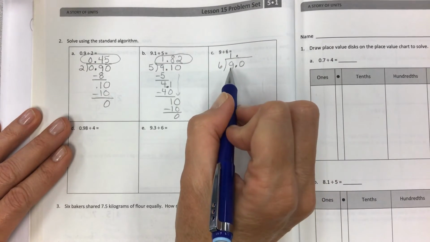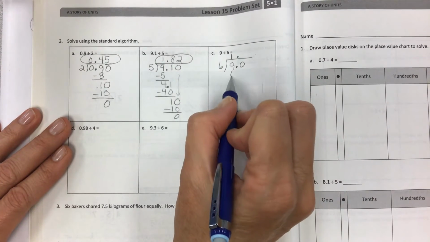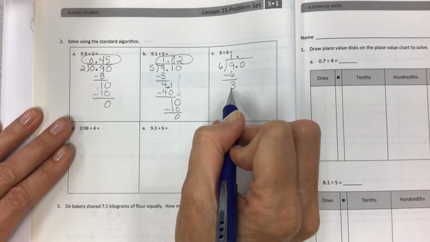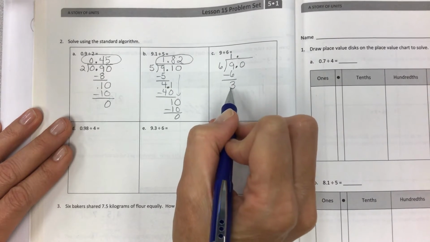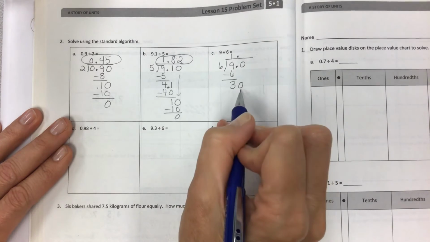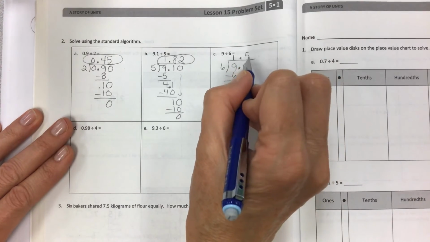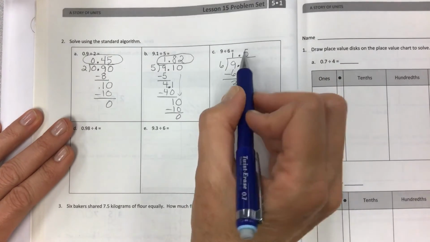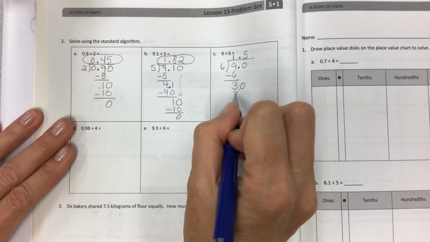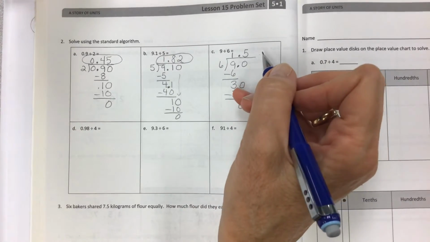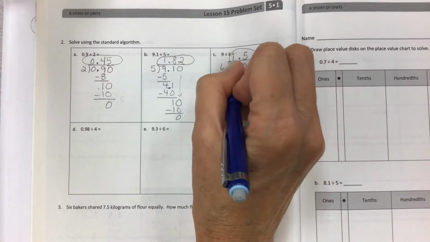I can fit one group of 6 to use 6 with 3 left over. Each of these, remember, is worth 10. So 10, 20, 30. Now I have 30/10 divided by 6. And I would have 5 in each group. That uses all of the tenths. And so that's our final answer.